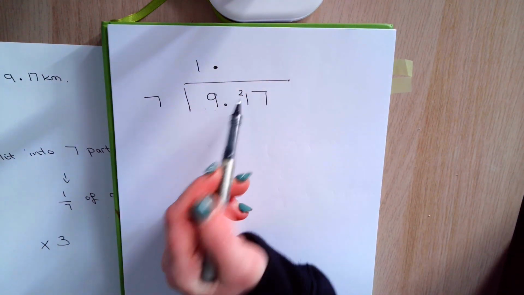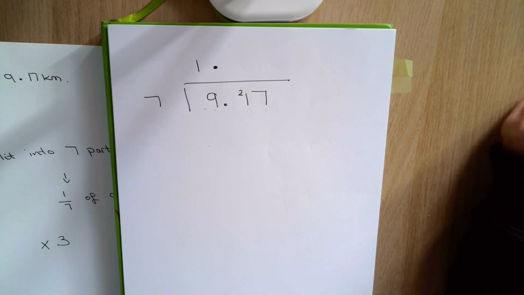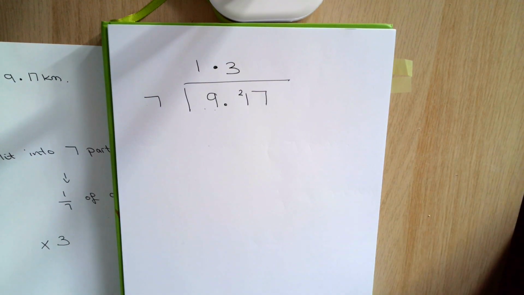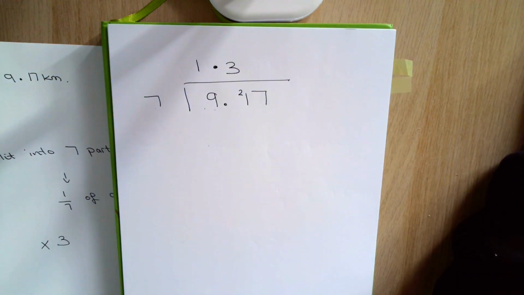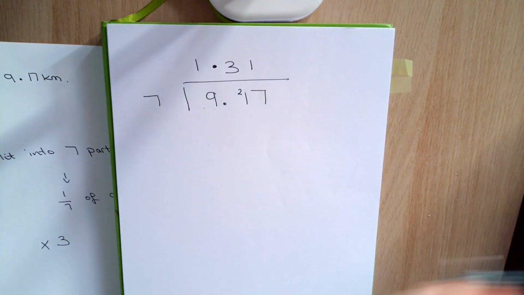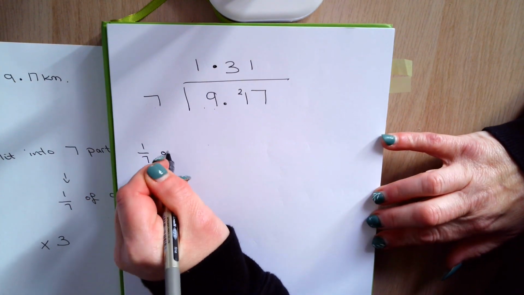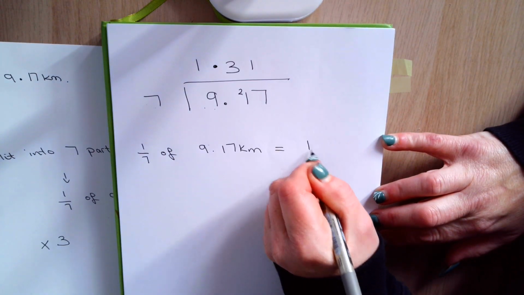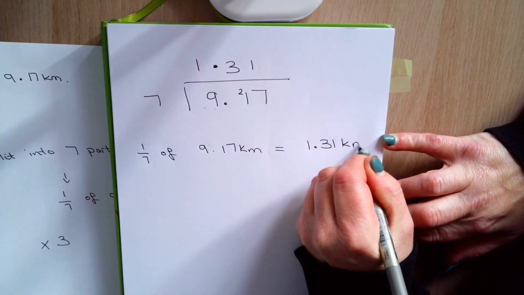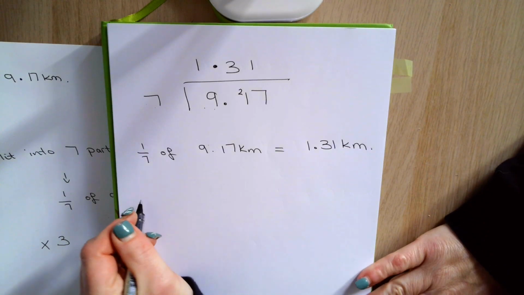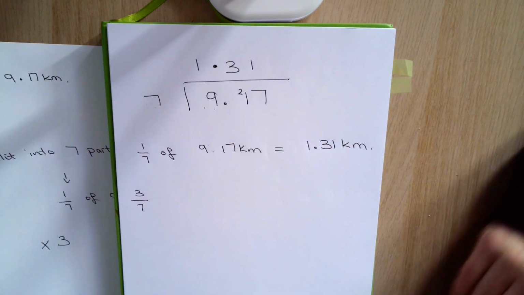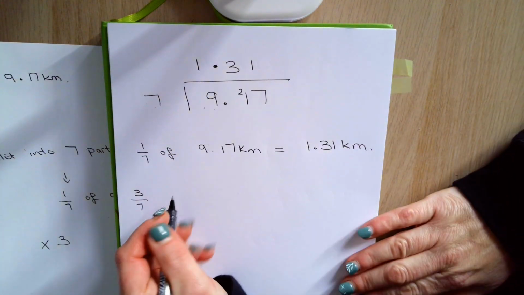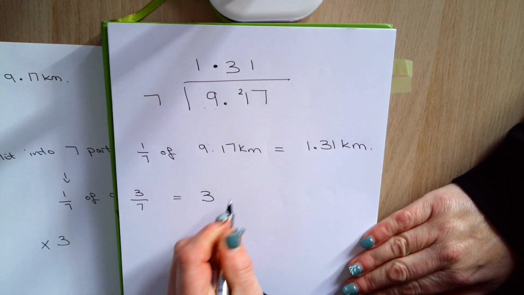How many 7s are there in 21? Or 21 divided by 7, saying the same thing. That's 3, no remainder. And then how many 7s are there in 7? There is 1. Okay, so that means that 1/7 of 9.17 kilometres is equal to 1.31 kilometres. Okay, but we need 3/7. So if 1/7 is 1.31 kilometres, 3/7 will be 3 lots of this.